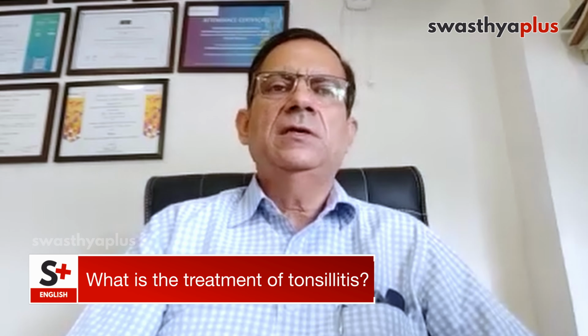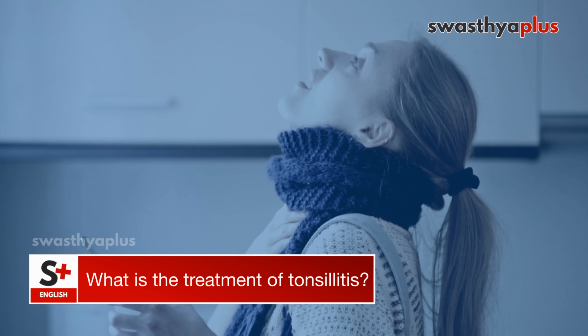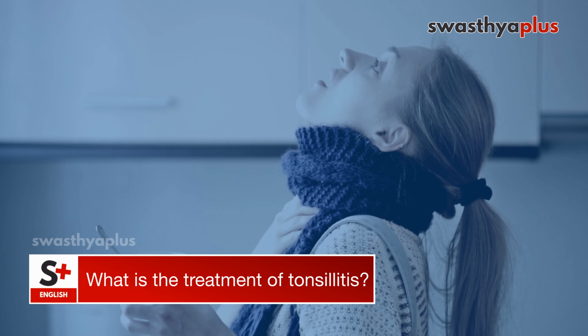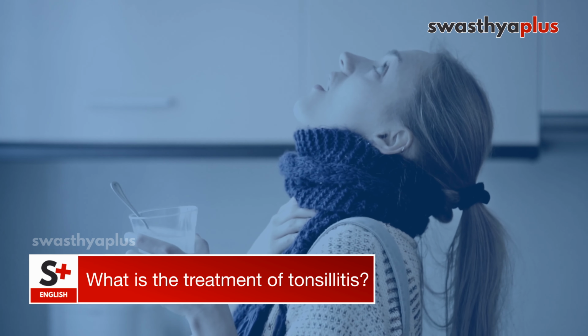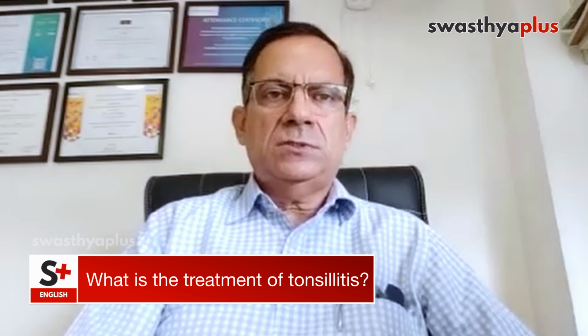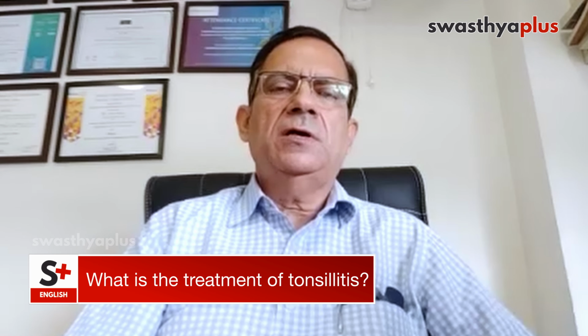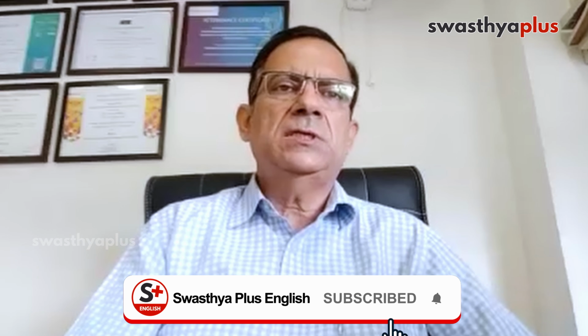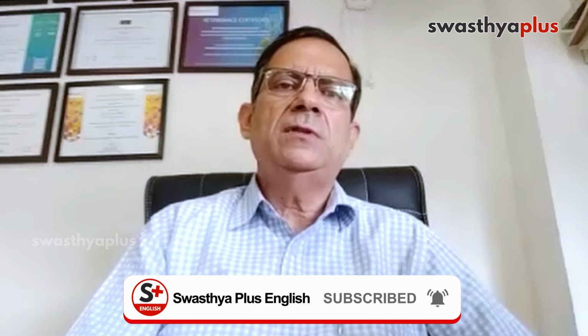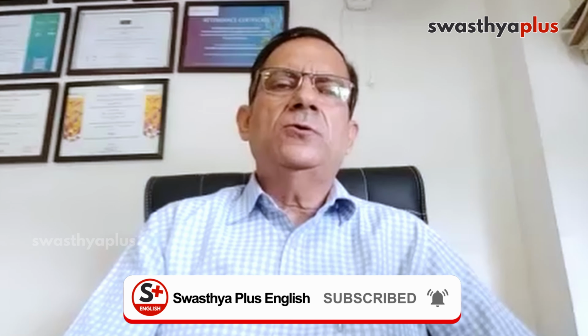First is symptomatic treatment, which is pain relief, so taking some analgesics, and then doing gargling. The most common gargles used now are betadine gargles. Then of course the patient will require oral antibiotics, but again the type of antibiotics to be used, there are various choices available. Normally a course of anywhere from 5 to 7 days is the routine course for tonsillitis.